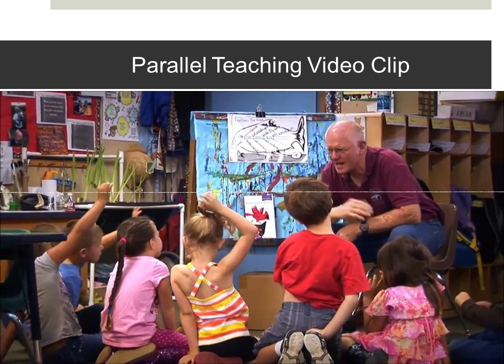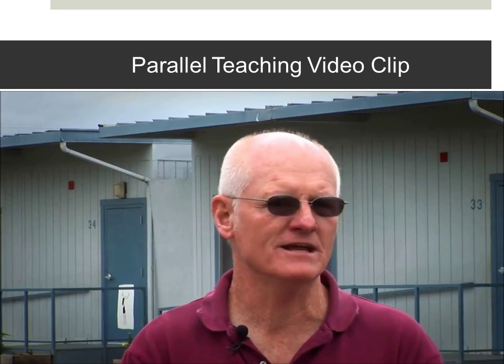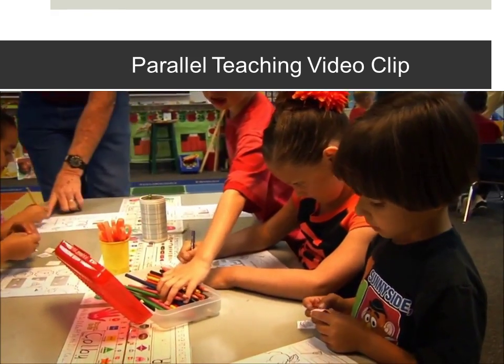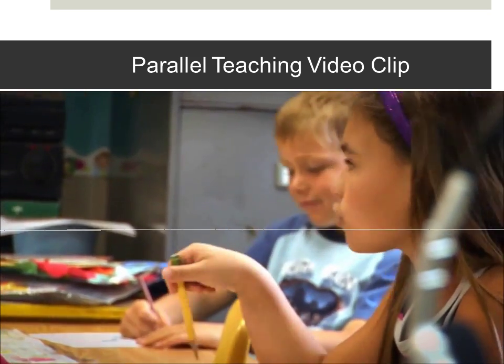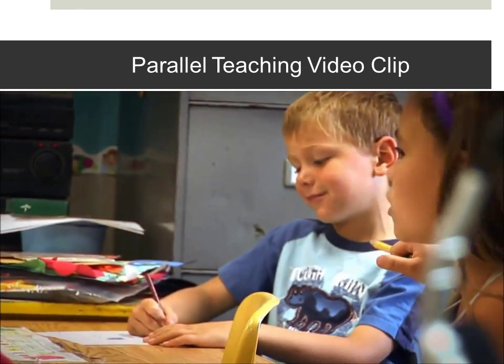bottom. For today's purposes, we found it most convenient to divide up in those familiar groups that they normally work in, and it works very quickly and they're right at home.